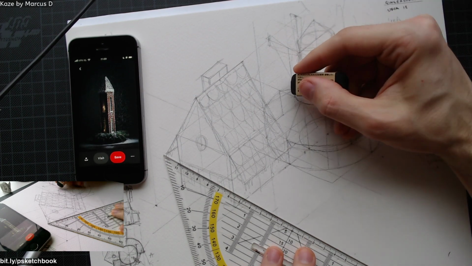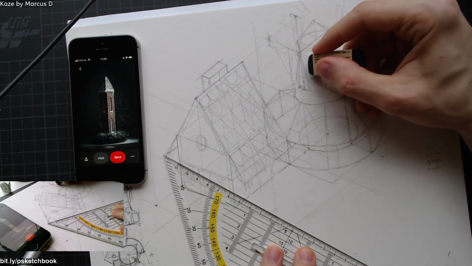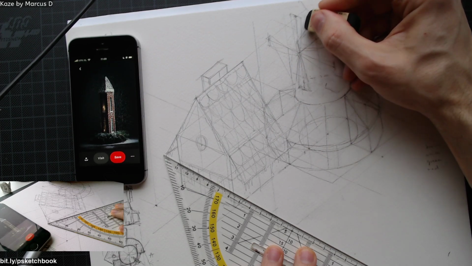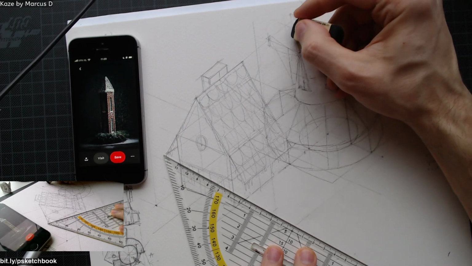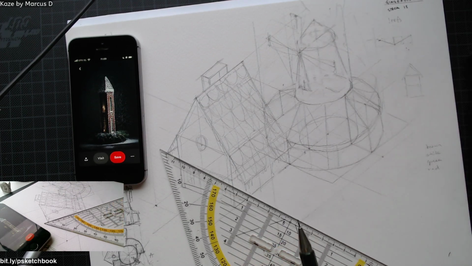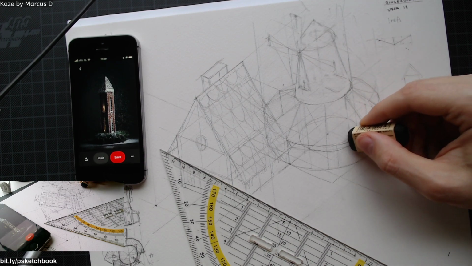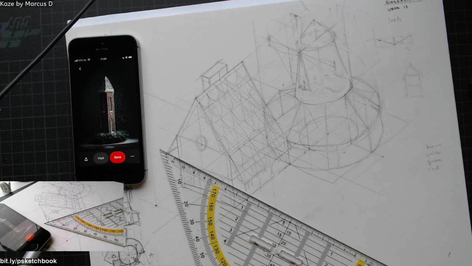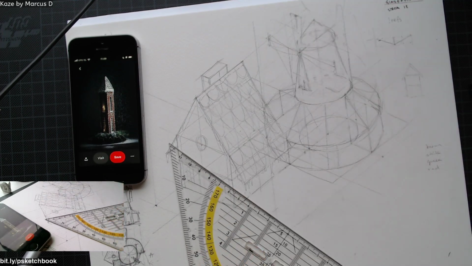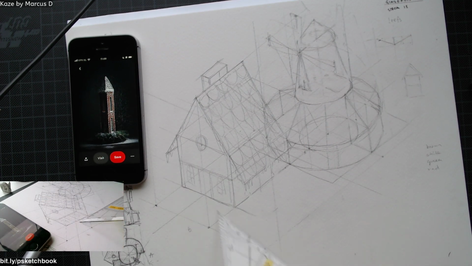Alright. I think it's getting a little bit hard to follow the shape of this, so let's clean up just a tiny bit. Maybe that's enough. All right.